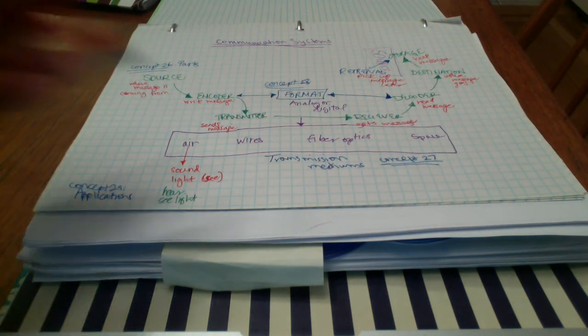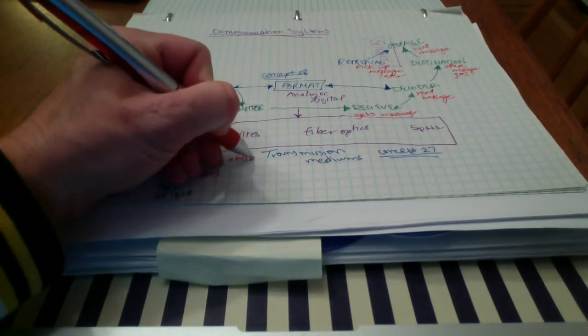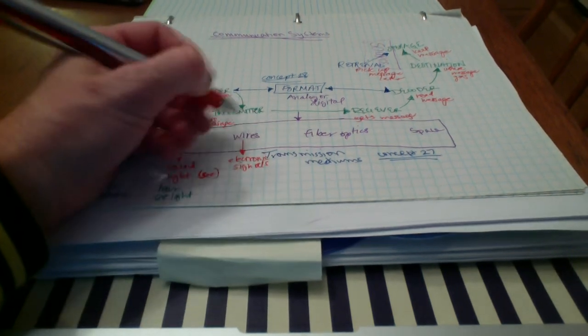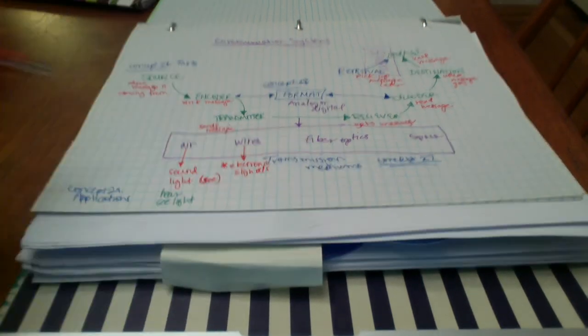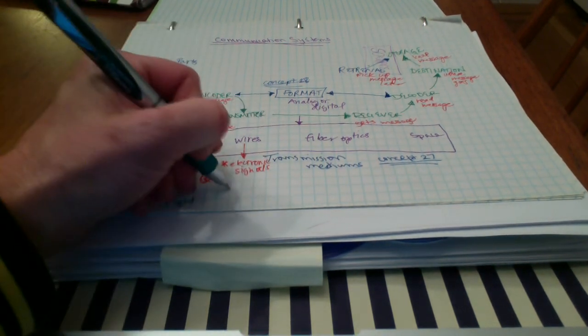The next one, with wires, we send electronic signals. All right, you can only send electricity on wires. Applications of that would be cable internet.